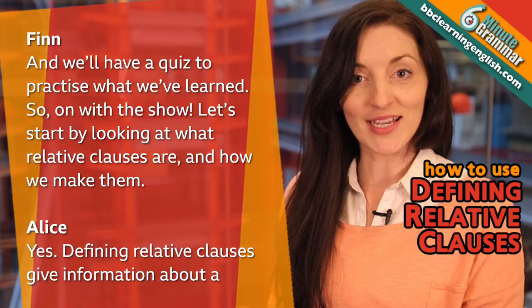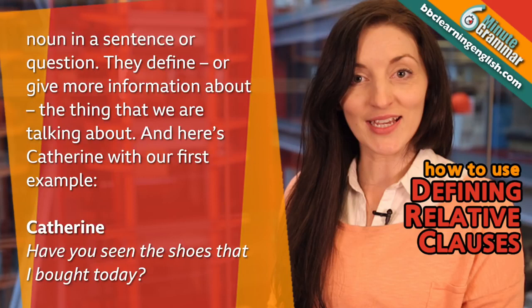Let's start by looking at what relative clauses are and how we make them. Yes. Defining relative clauses give information about a noun in a sentence or question. They define or give more information about the thing that we are talking about. And here's Catherine with our first example. Have you seen the shoes that I bought today?